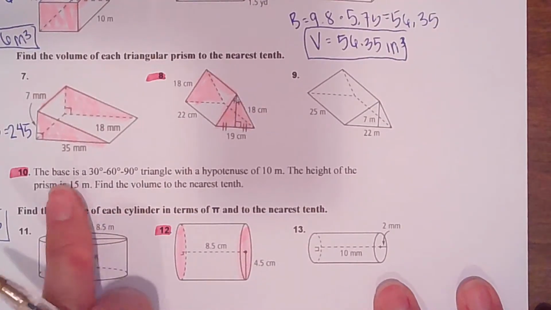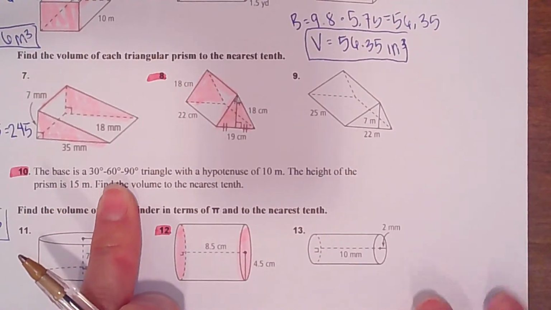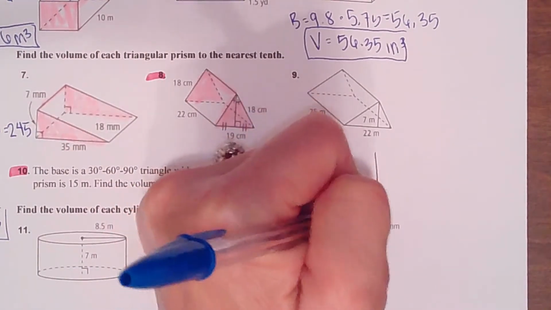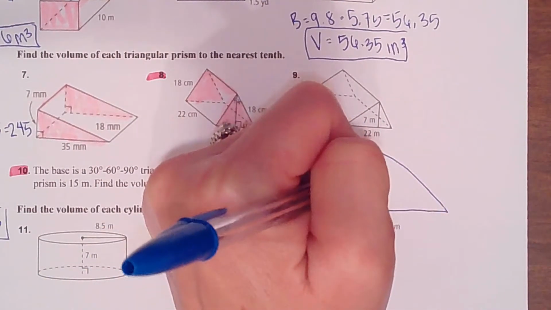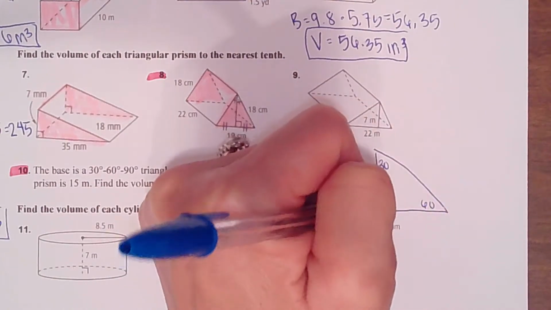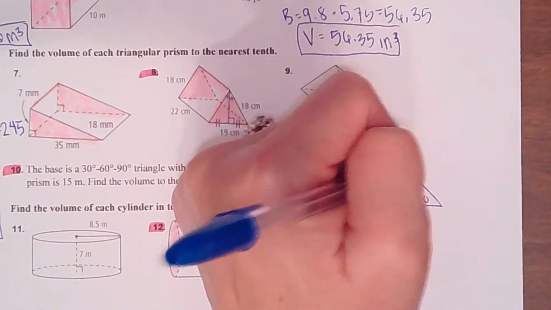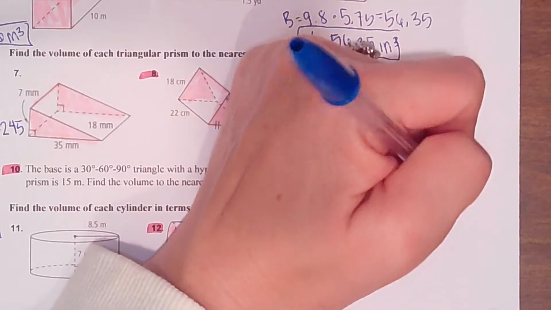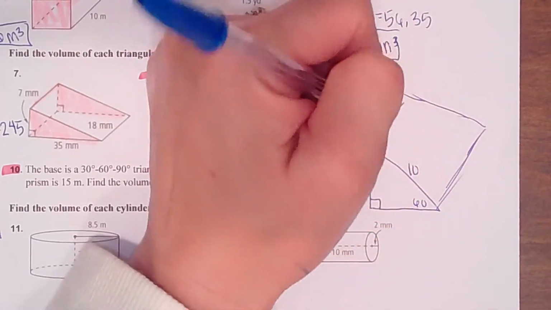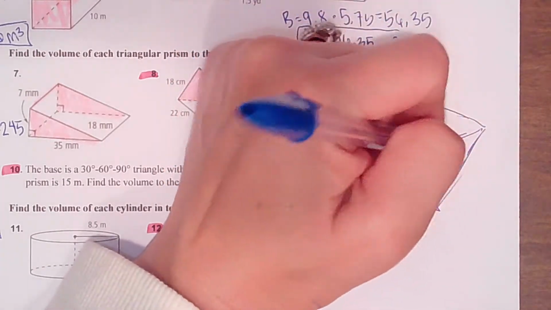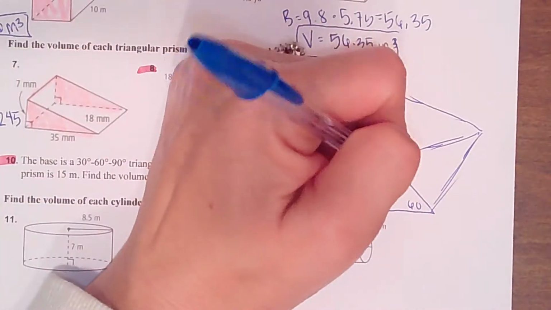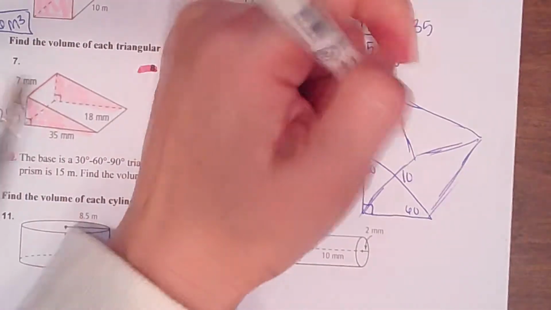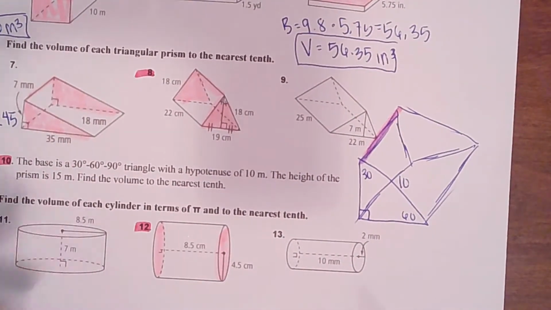Okay, so number 10, the base of a 30, 60, 90 triangle. So we know that the base is 30, 60, and 90, and that the hypotenuse is 10. The height of the prism, meaning the distance between the two bases, let me fill this in. This would be your height. They tell you it is 15.